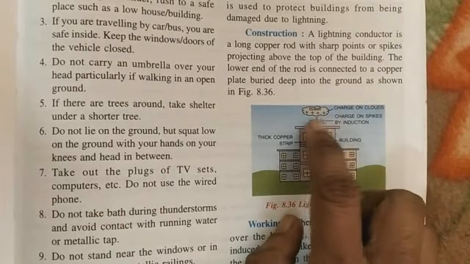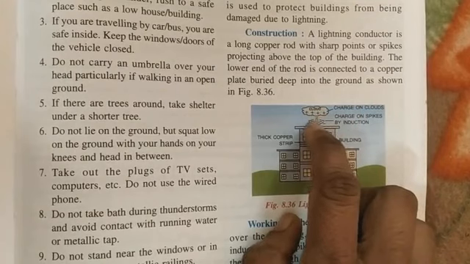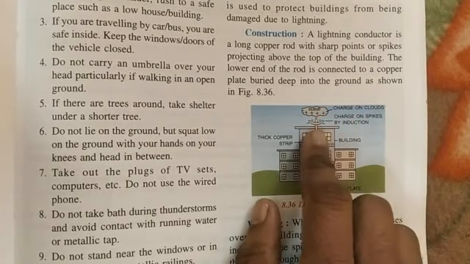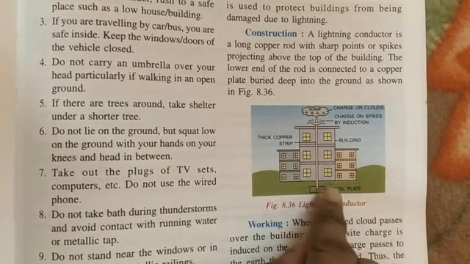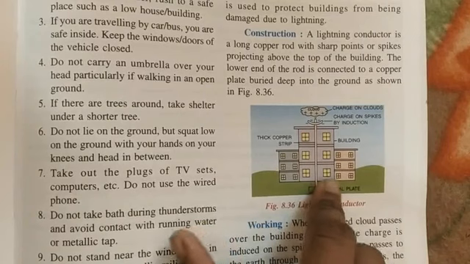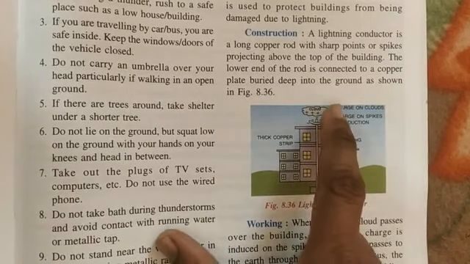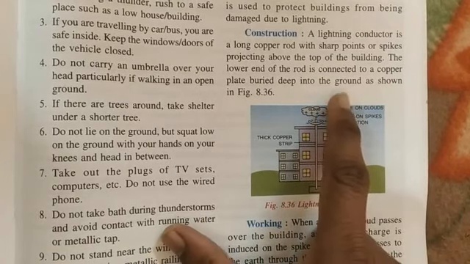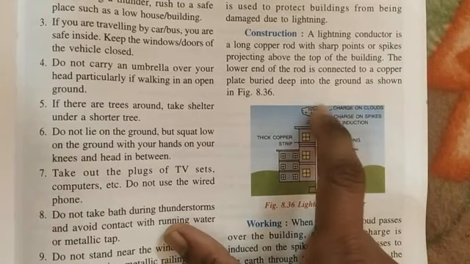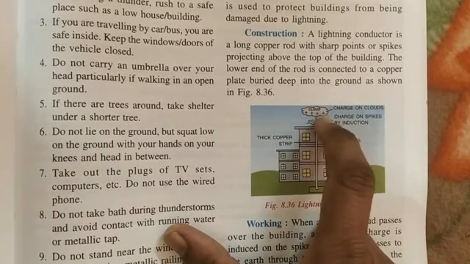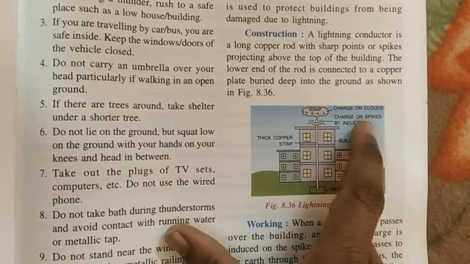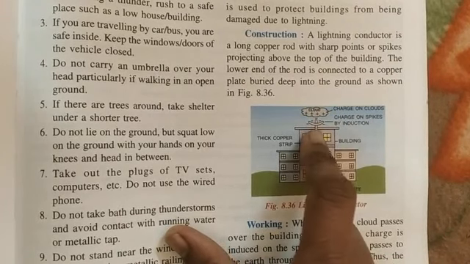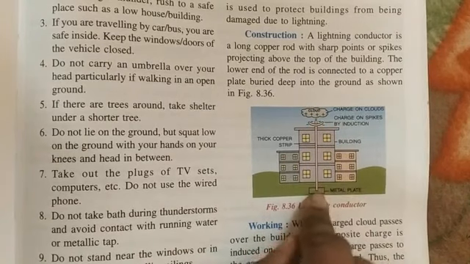If we have a copper rod kept on the topmost surface of the building and its lower terminal is connected deep into the earth, then whatever excess charge comes from the cloud will be taken by the spikes of the copper material and sink into the ground.